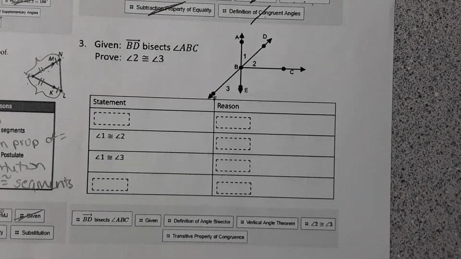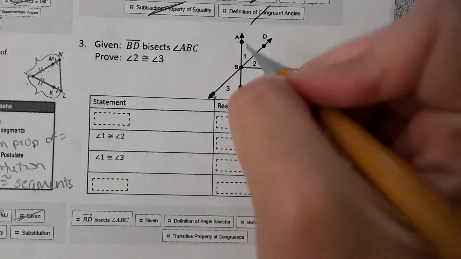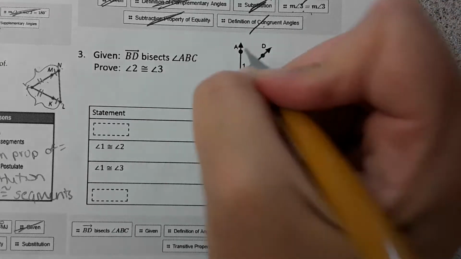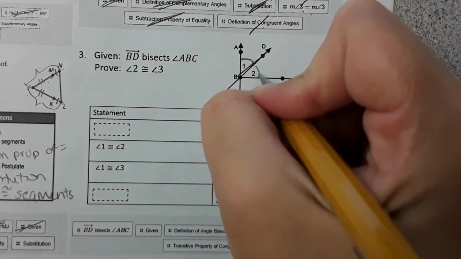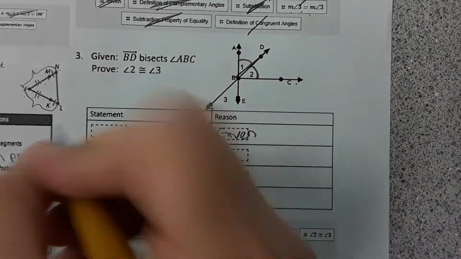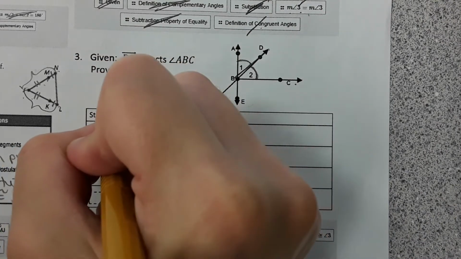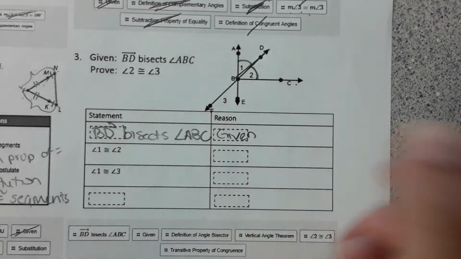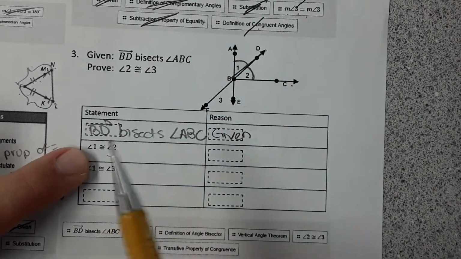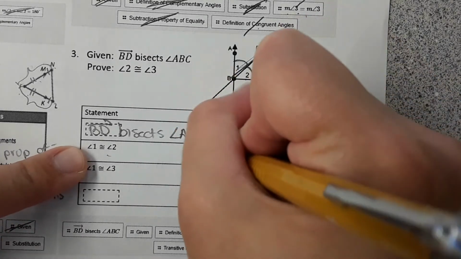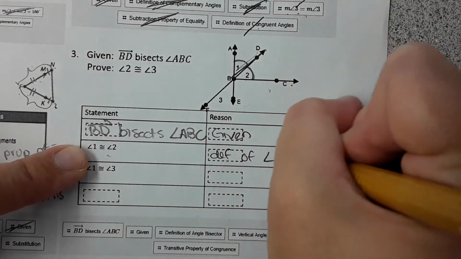Last but not least, number 3, it says BD bisects ABC. When you have an angle bisector, it means that this angle and this angle are the same measure. It's bisecting it, splitting exactly in half. So let's keep that in mind as we go through. Plugging it in, BD bisects angle ABC. Then they're saying angle 1 is congruent to angle 2. Yes, because of that bisector. So that is definition of angle bisector.